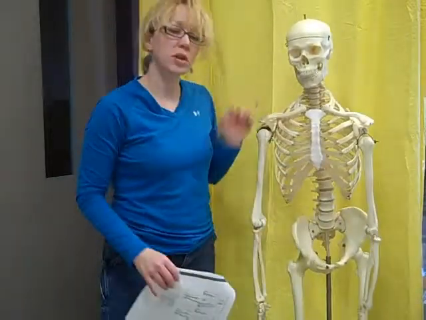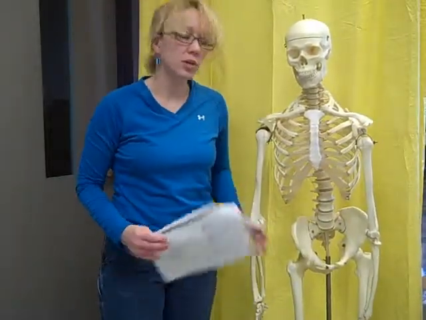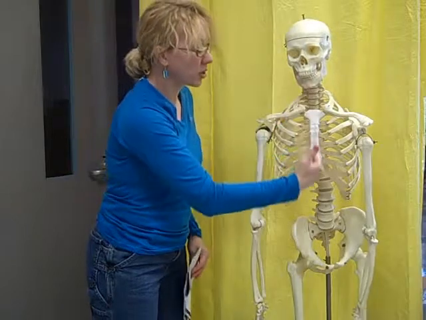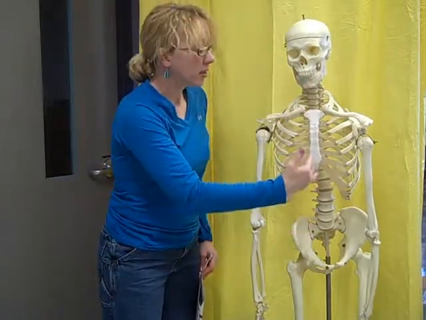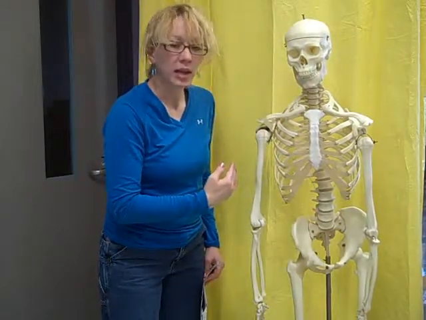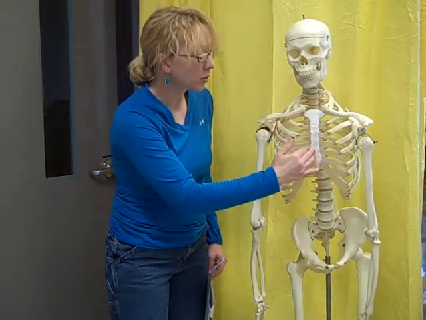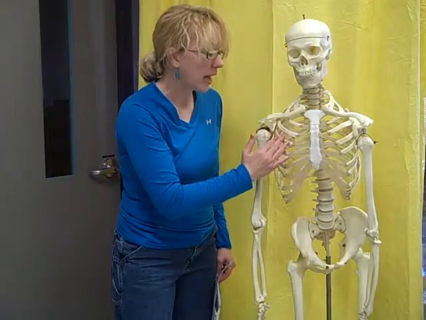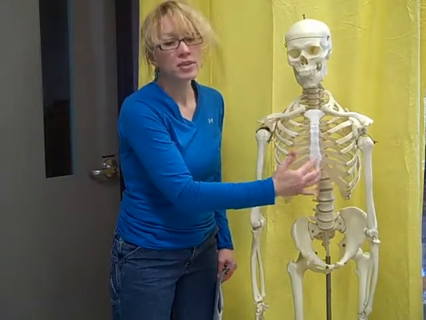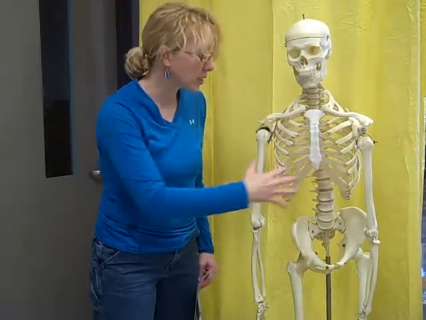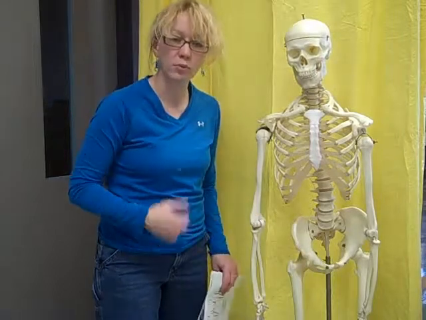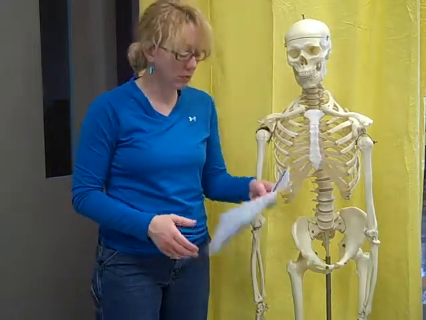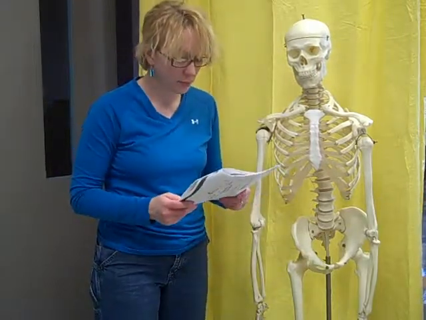The next pair of terms are medial and lateral. Medial would be related to the midline. Lateral would be away from the midline. So we talk about the sternum, for example, being medial to the ribs, or you could say the ribs are lateral to the sternum. And this becomes very important when we look internally. So when we get to the abdominal cavity, for example, when we look at some of the digestive system organs, we'll really use those terms quite a bit.